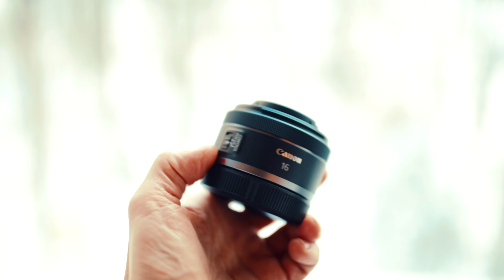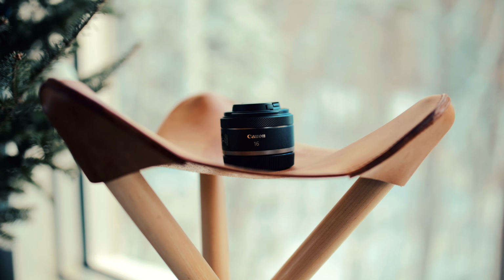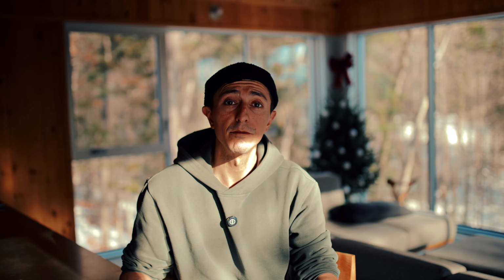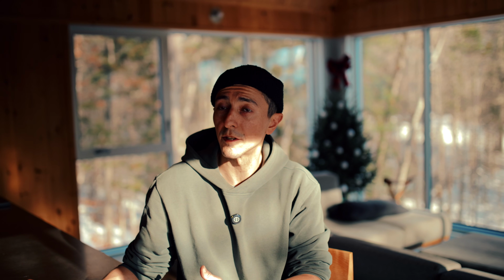Okay, so for lenses, I like to bring a 60mm prime, a 24-70 f2.8, and a 70-200 f4. But it will change depending on where I'm going. If I'm going on more of a city trip, I will probably bring a prime lens like the 35mm f1.4. It depends on where you're going, but as an all-arounder, a 16, a 24-70, and a 70-200 can do pretty much anything.